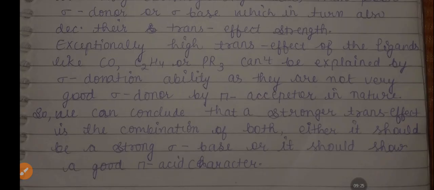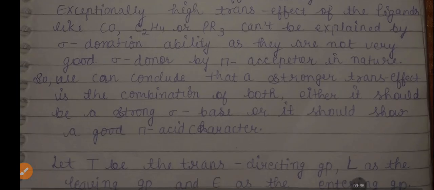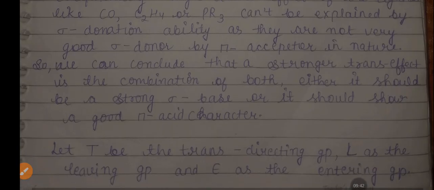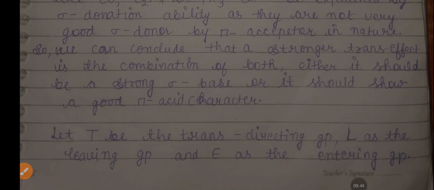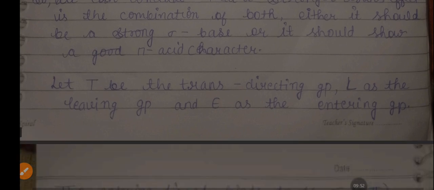Exceptionally, the high trans effect of ligands like CO, C2H4 or PR3 cannot be explained by sigma donation ability, as they are not very good sigma donors but are pi acceptor in nature. So we can conclude that a stronger trans effect is a combination of both. Either it should be a strong sigma base or it should show good pi acid character.